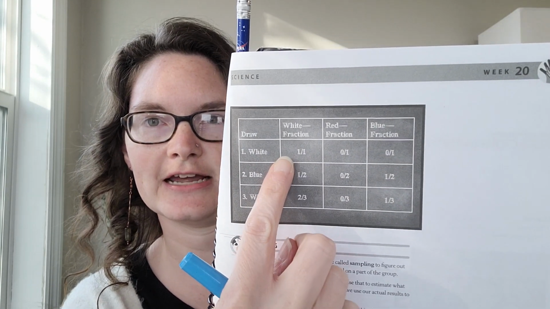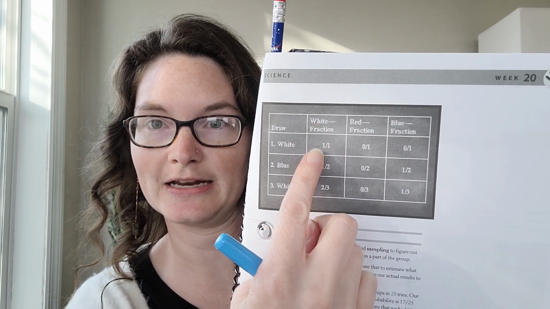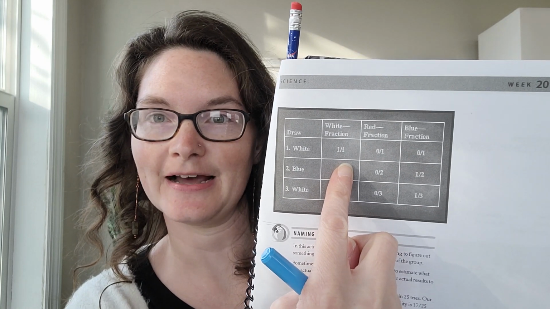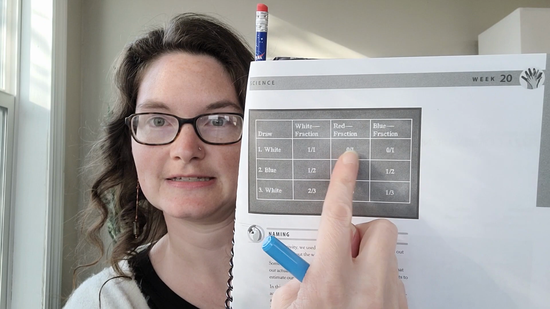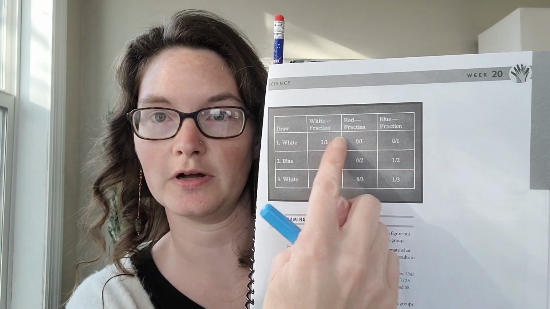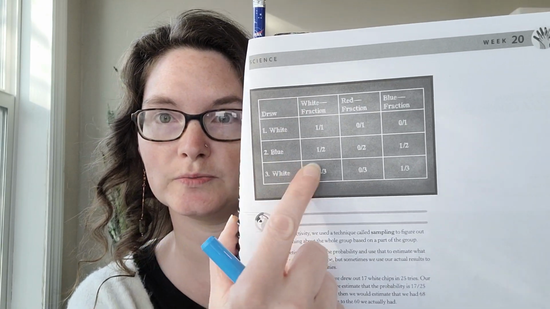To me, it was a little confusing to try to explain, maybe especially to younger ones, but basically it's trying to say, okay, I have picked one chip out of the bag and it was white. So there was a 1 out of 1 probability that that one was a white. And for red and blue, it was a zero outcome that I got a red or a blue on this first try.